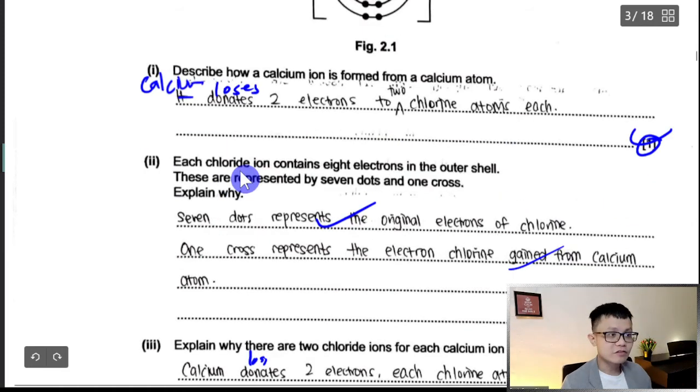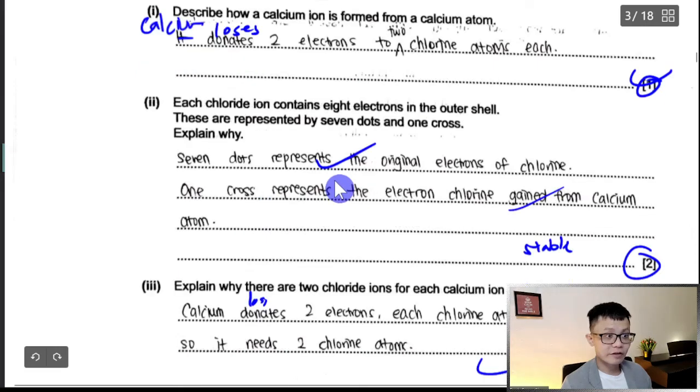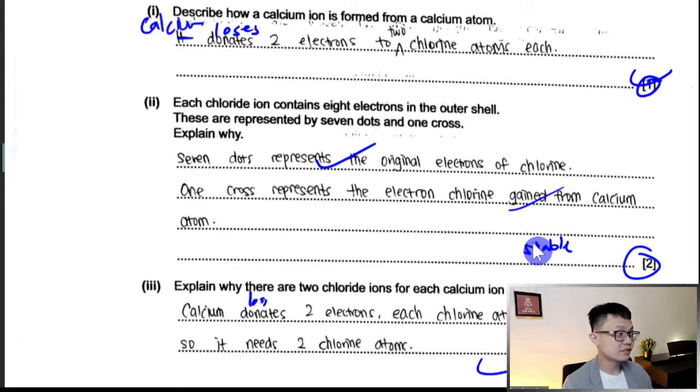Each chloride ion contains 8 electrons in the outer shell. These are represented by 7 dots and 1 cross. Explain why. So 7 dots represent the original electrons. 1 cross is the electron chlorine gained. So this one you got a mark: 7 dots represent the original electrons. Another 1 mark is they gain an electron to complete the outer shell.